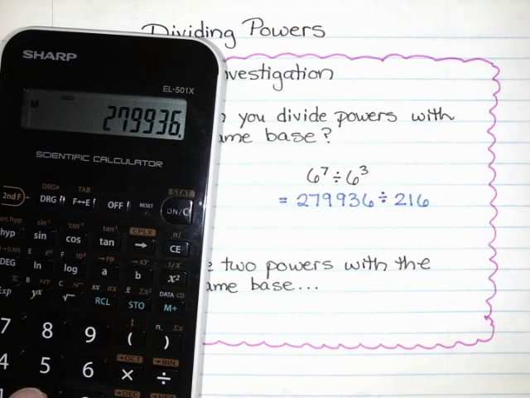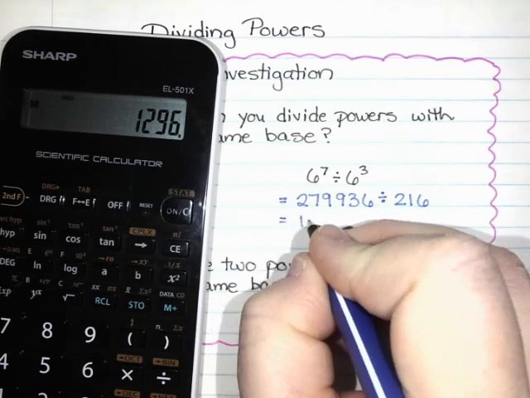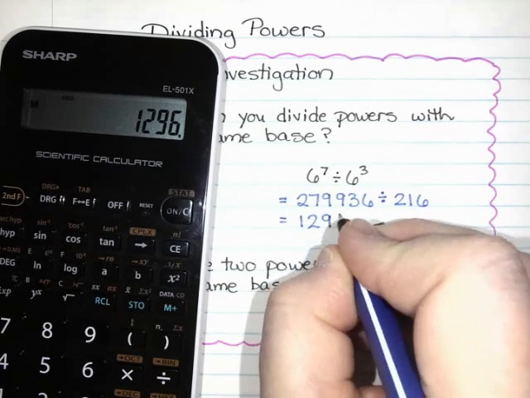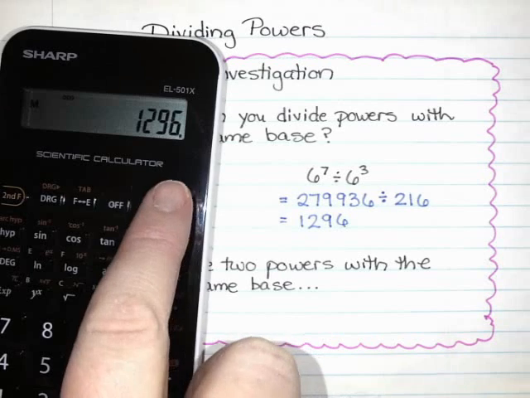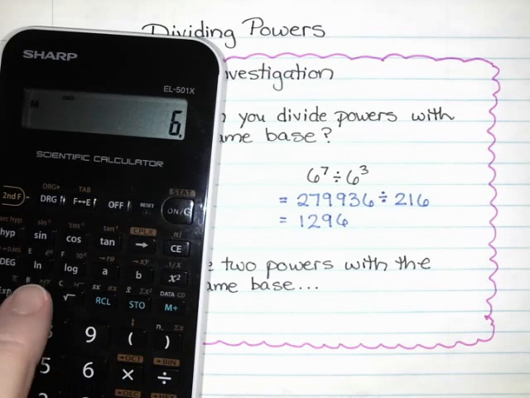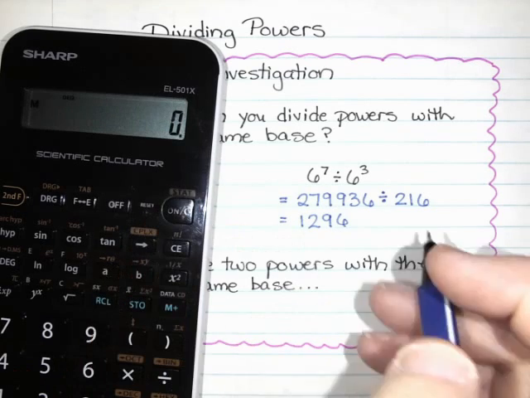So 279,936 divided by 216 is actually 1,296. Now 1,296 is actually the same thing as 6 to the power of 4.